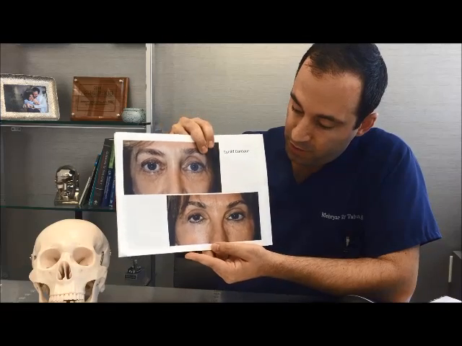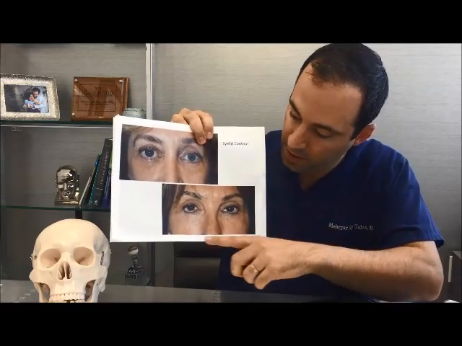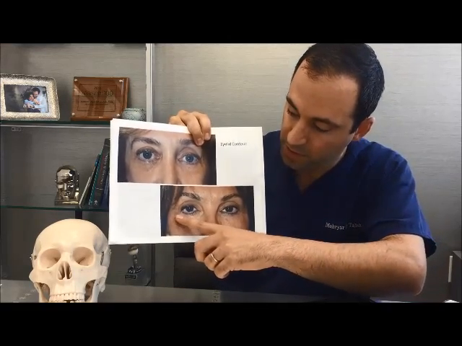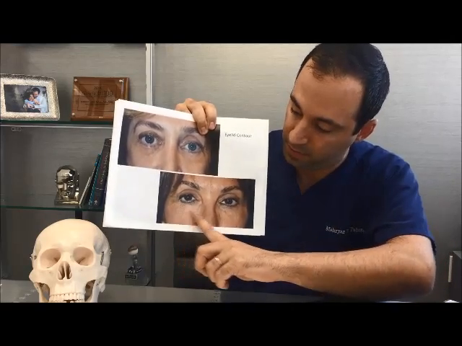This is a patient with prior surgery with the two eyes now looking different. What we can note here is the lower eyelid contour is different here than here. Also, the outer corner, the canthus, is pulled down. So this is making your eyes look asymmetric.